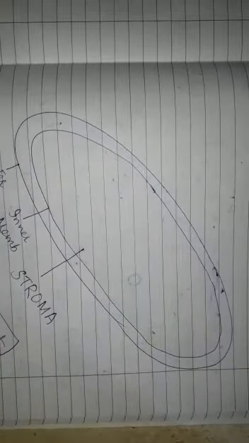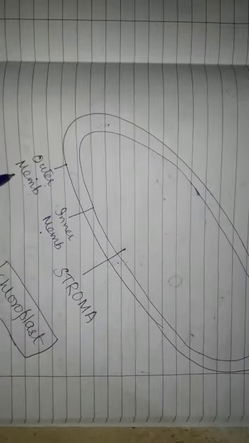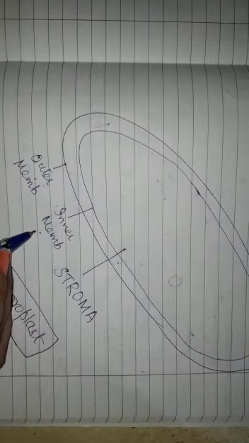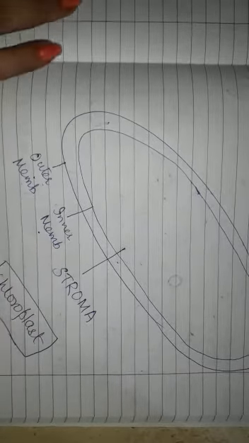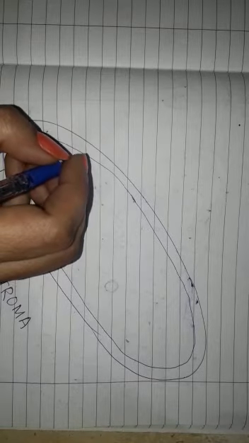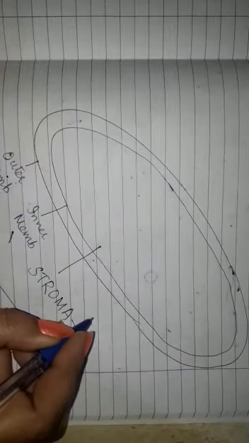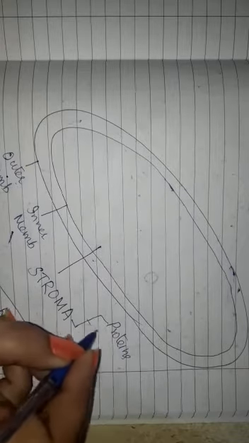The space bounded by the two membranes, or the matrix of the chloroplast, is called stroma. The outer membrane is smooth and freely permeable, and the inner membrane of the chloroplast is semi-permeable and rich in proteins. The matrix, that is the stroma, consists of some proteins, and some lipids are found inside.